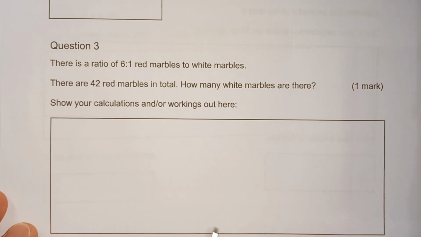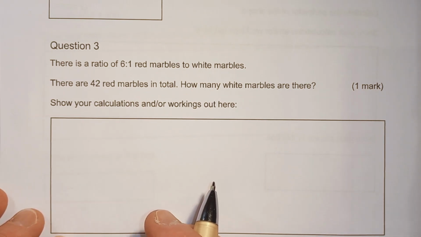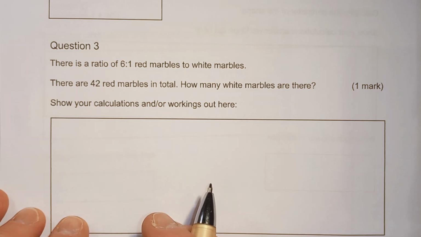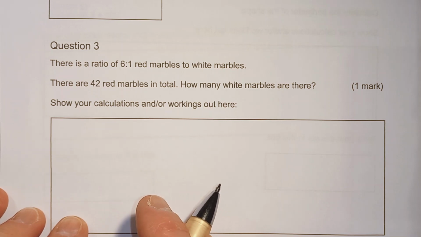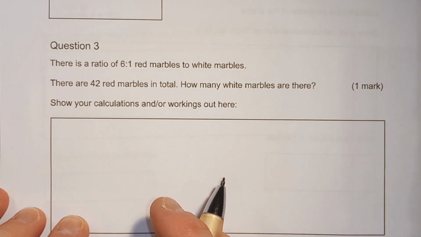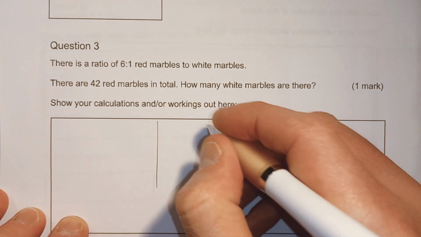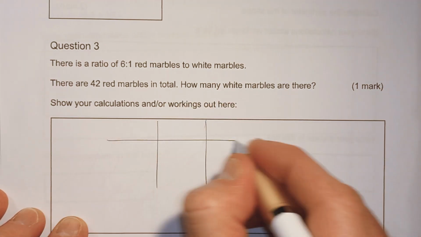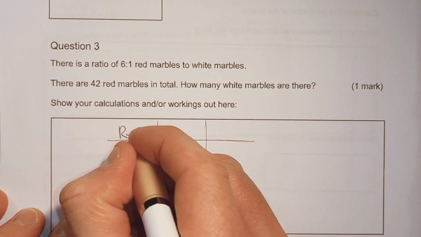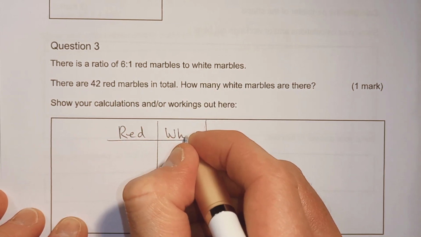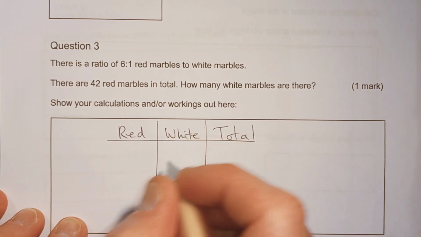Question 3. There is a ratio of 6:1 red marbles to white marbles. There are 42 red marbles in total. How many white marbles are there? Show your calculations and/or workings out here. So I'm going to quickly draw a ratio table. And we've got the ratio of red to white. So I'm also going to do a total column.